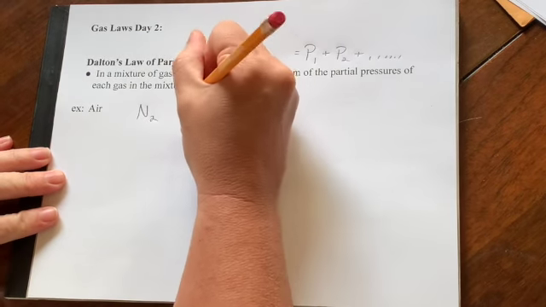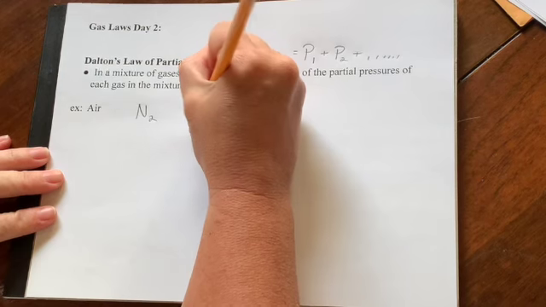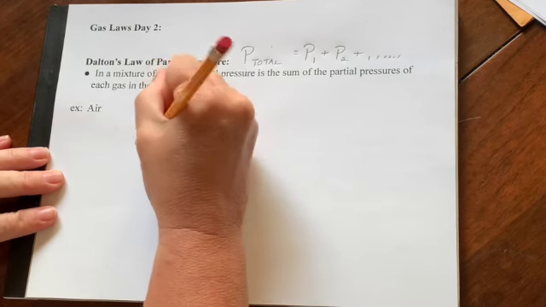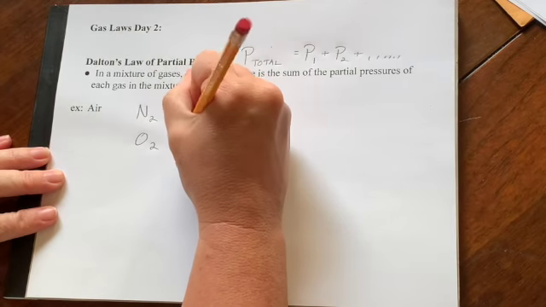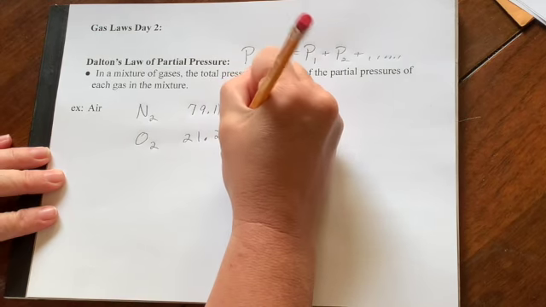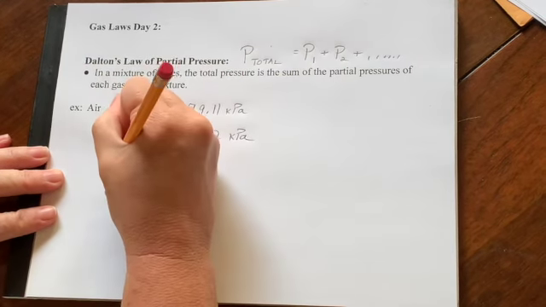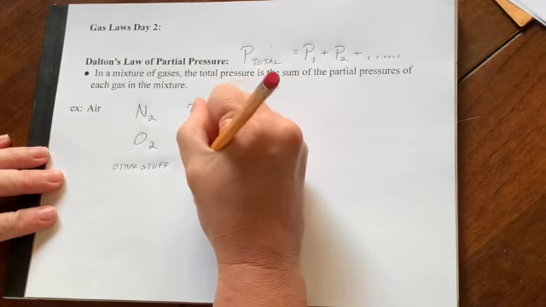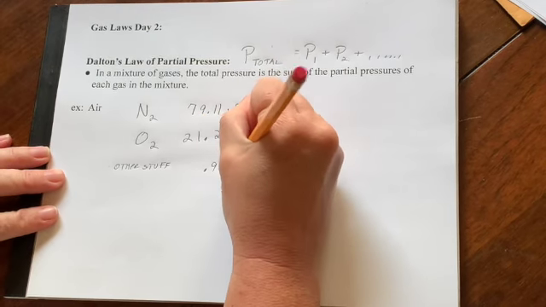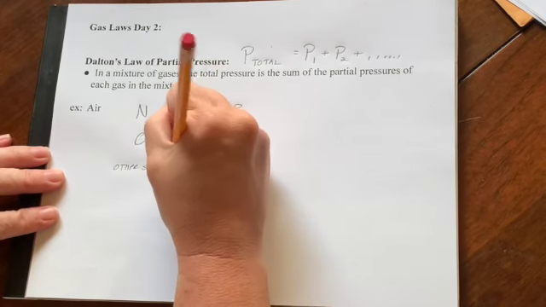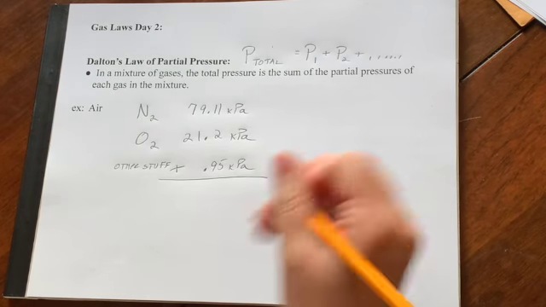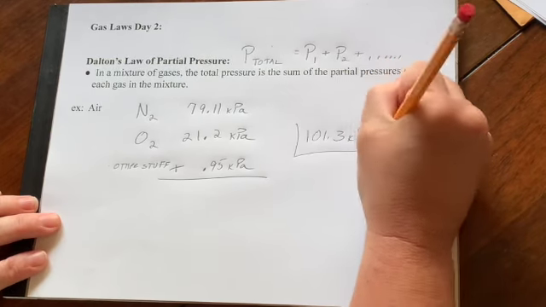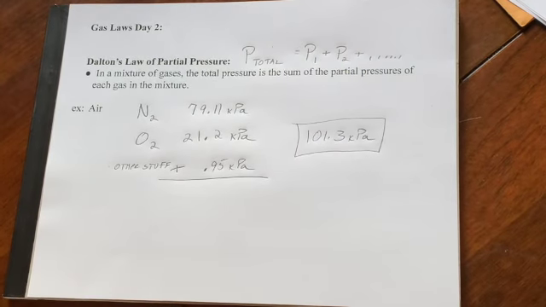All right, and in air, the pressure of nitrogen gas is about 79.11 kilopascals. The next major component is oxygen, which has a pressure of 21.2 kilopascals. And then there's a bunch of other stuff that we don't need to really write down, so I'll just write other stuff. That gives us a pressure of about 0.95 kilopascals. If you punch those into your calculator and add them up, you will get 101.3 kilopascals, which should sound very familiar because that is standard air pressure.